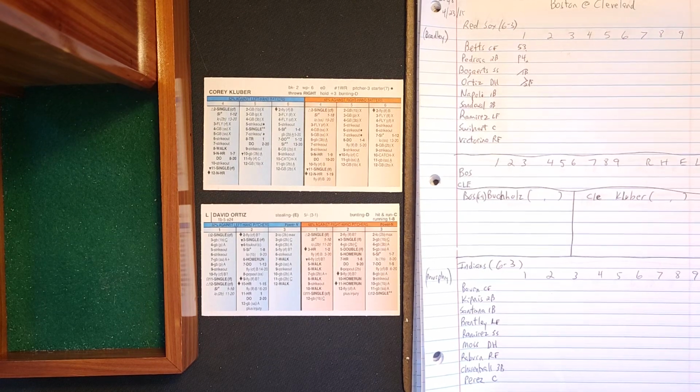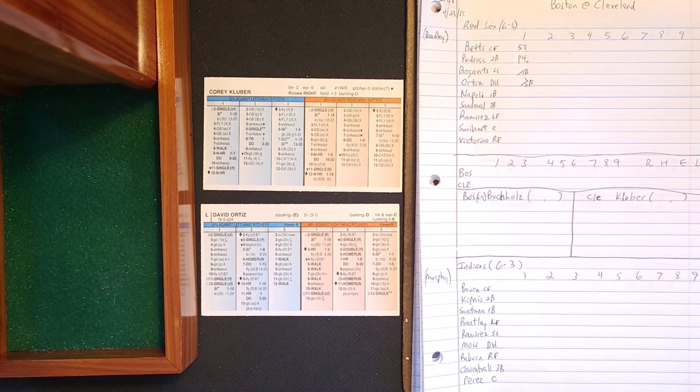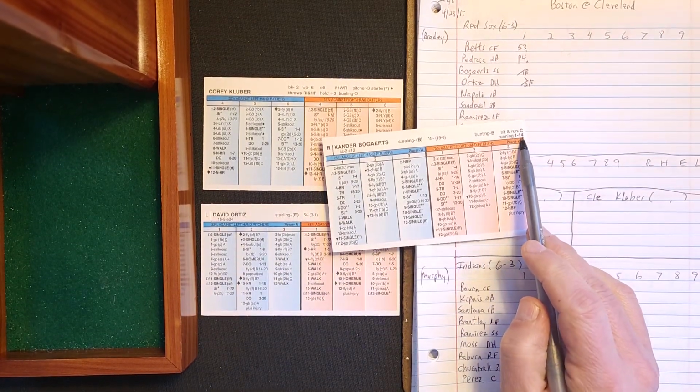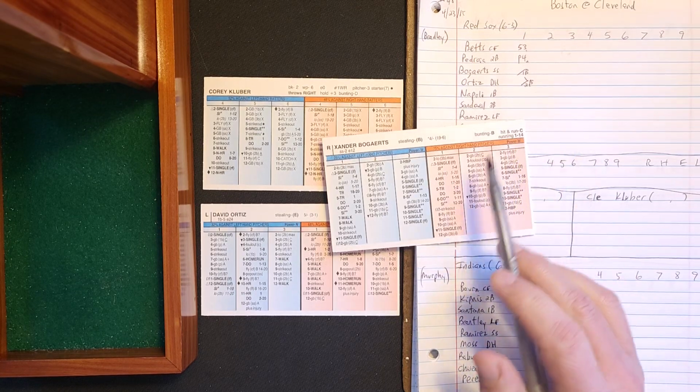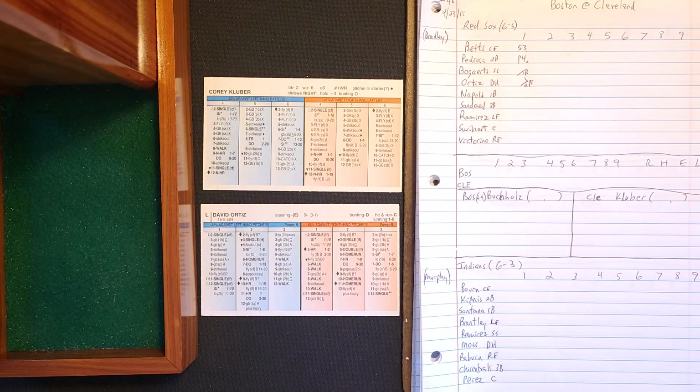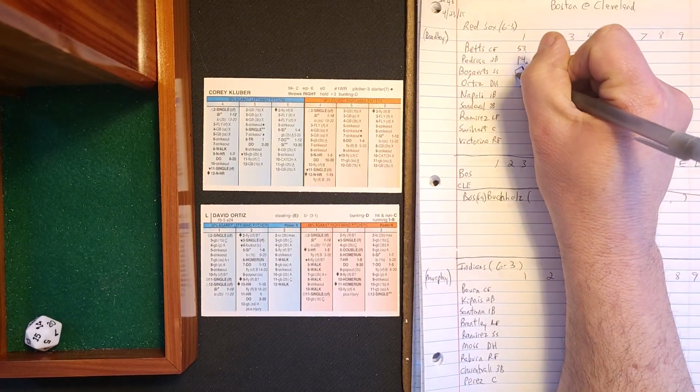Center fielder is Michael Bourn for the Indians, and he's a +1 arm. So we take a look at Bogaerts, who runs at a 14. He was being held, which makes him a 13, but there are 2 outs, so you add 2 to make it a 15. And then the +1 from Bourn is a 16. So 1 to 16, he will score. And he does. So it's an RBI double, and Ortiz is too slow.